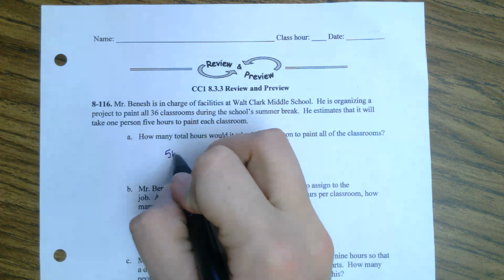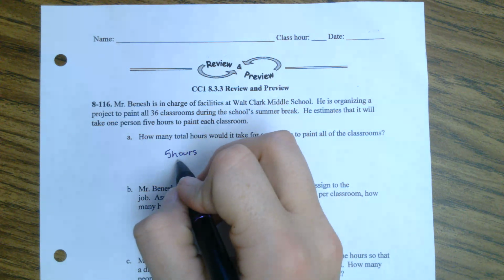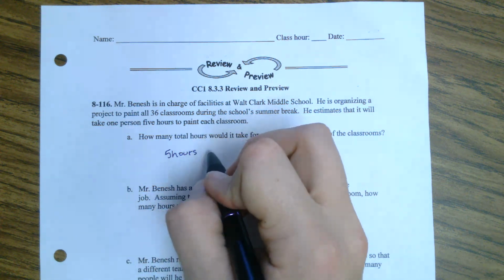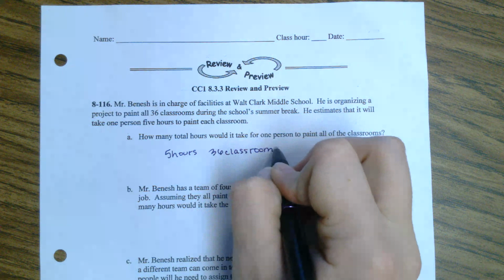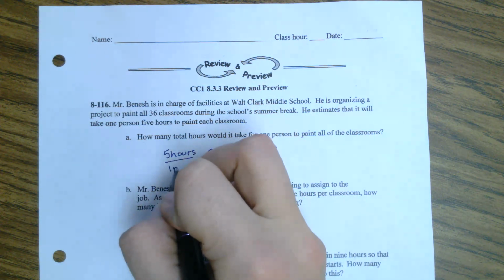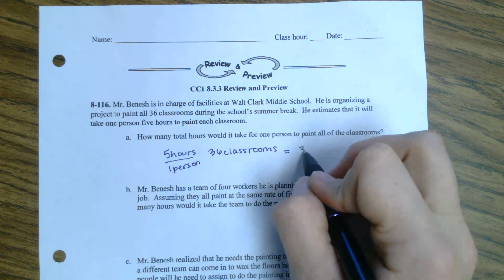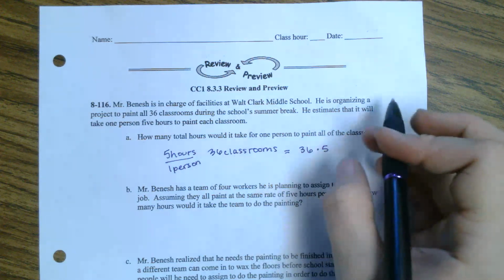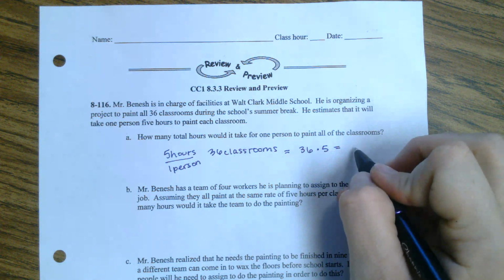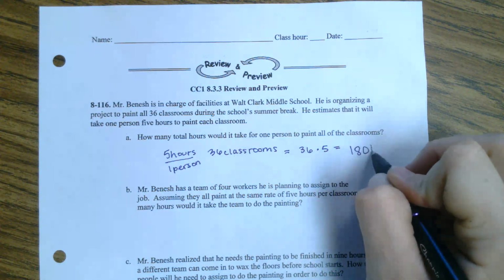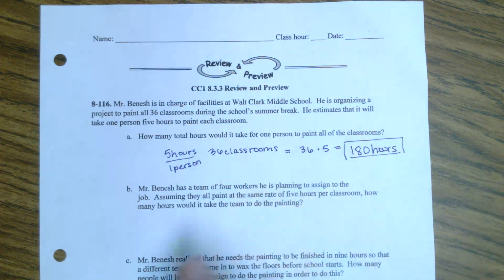So it takes 5 hours for one person. And there's 36 classrooms. So my unit, 5 hours for one person. Okay. I'm going to multiply 36 times my 5 hours. Just for that one person, it's a unit rate. Okay. 36 times 5 is 180. It's going to take that one person 180 hours to paint all the classrooms.